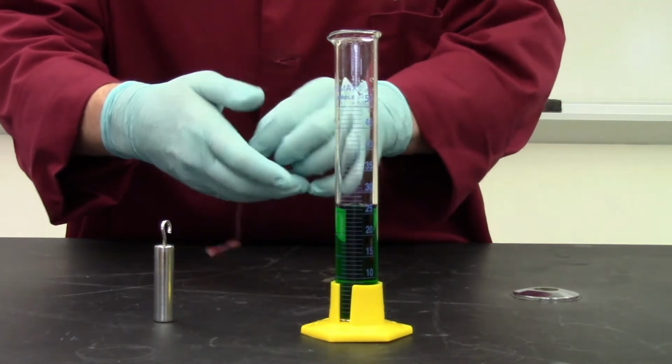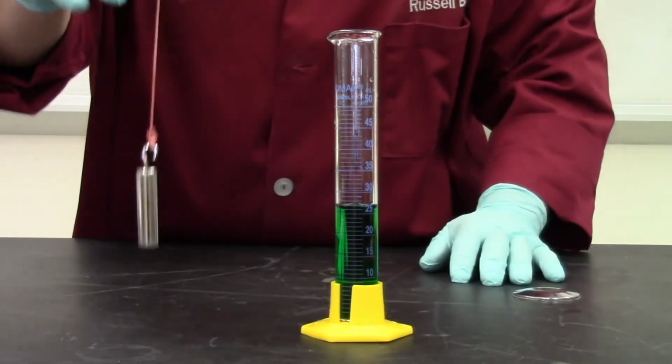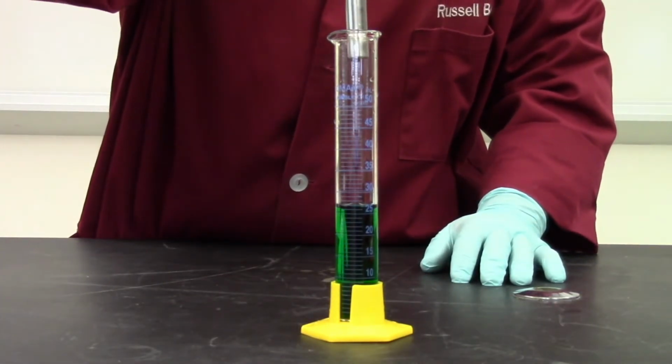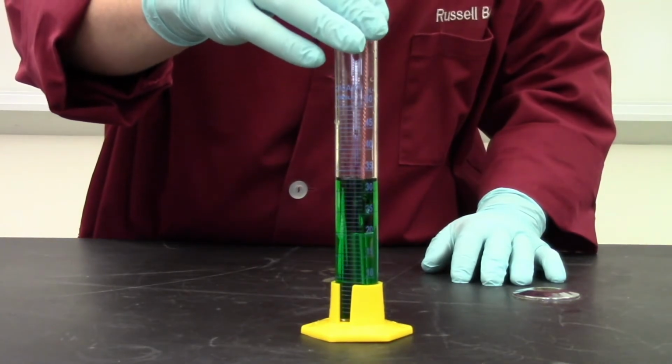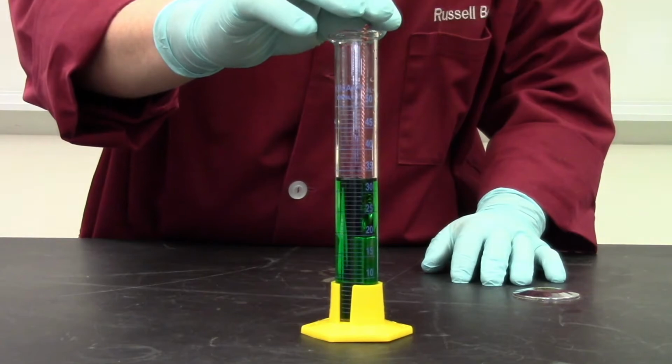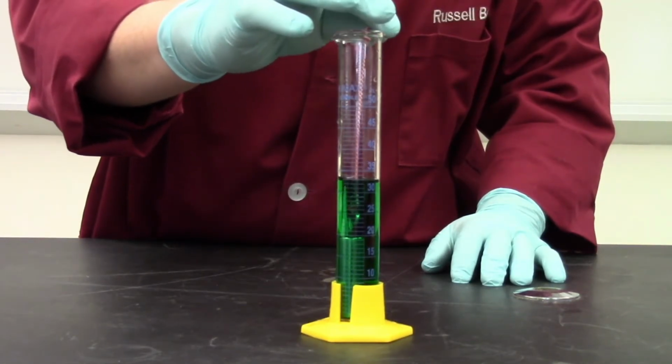Let me put the string around the cup hook. Take the object, place it into the water. Now watch the water level. Again, I'll show you the meniscus later so you can do your measurements. See how that water level significantly increased. Let me do it again, see? Watch the level decrease. Now watch it increase. There you go. That's volume by displacement.